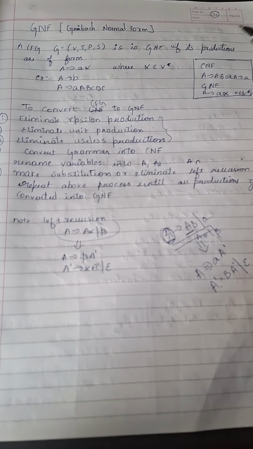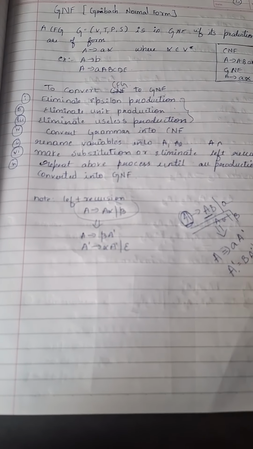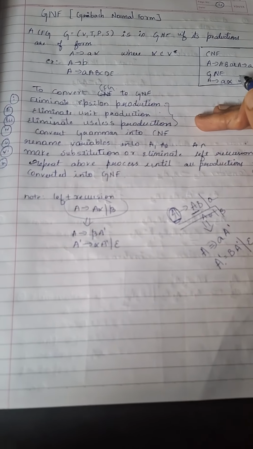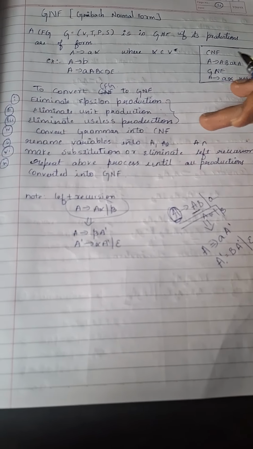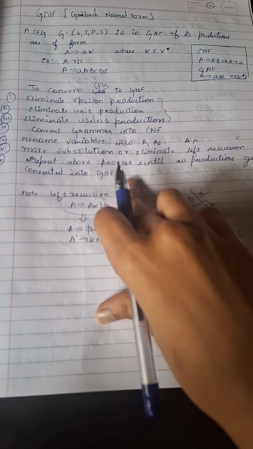So first we have to convert the given CFG into CNF. After converting to CNF, you already know how to convert to CNF. After that, rename variables into A1, A2, ..., AN. Then I'll show that. Make substitution or eliminate left recursion. So remember these 3 steps.